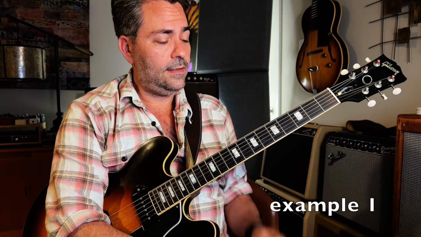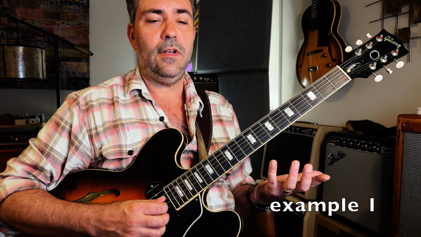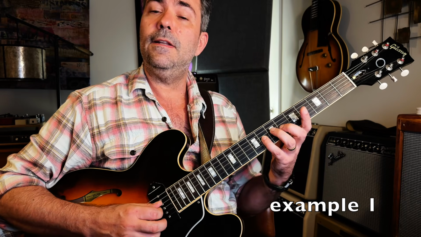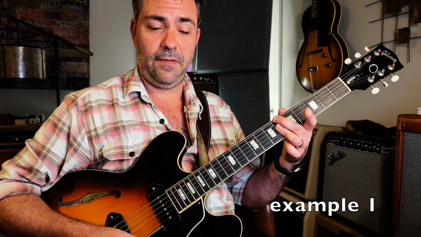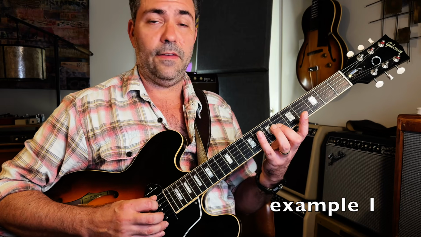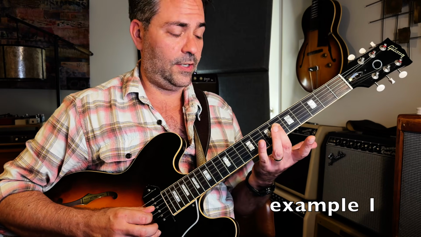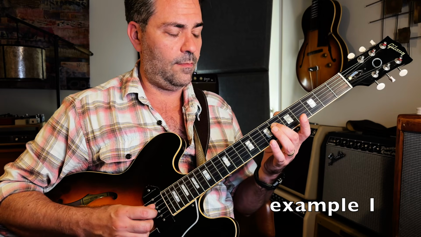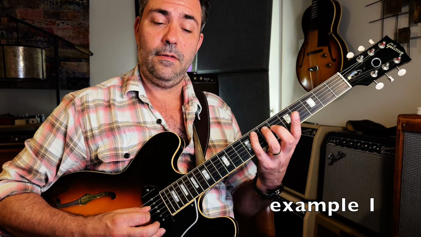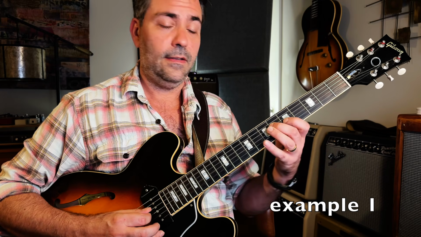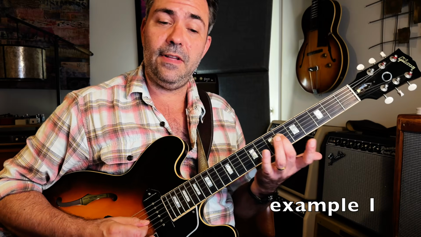So if we look at this line, it starts on the 11th, goes into the 3rd, right? There's my B flat minor 7, down to the 5th. Here's my flat 7th, right? So I just mentioned 3rds and 7ths are going to be an important part, right? There's my 3rd, flat 7th, 9, root, down to the 5th, back to the flat 7.